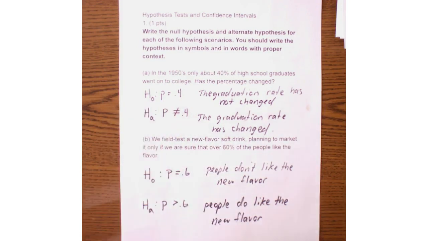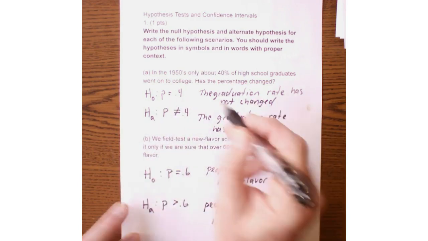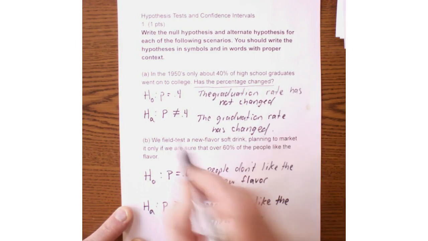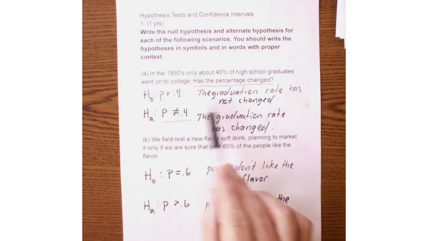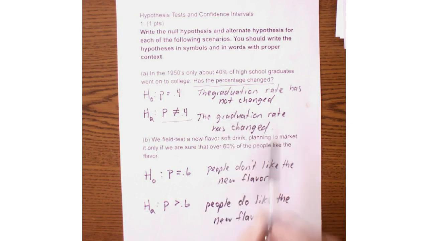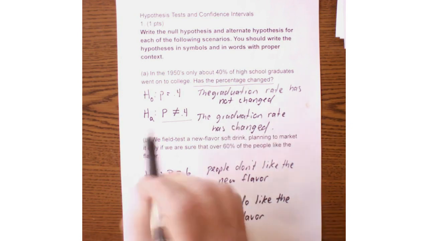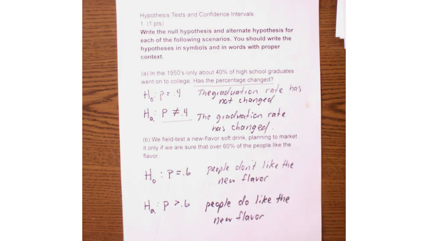In part A, I'm assuming that P is equal to 0.4, and since it asked, has the percentage changed? P is not equal to 0.4. So the null hypothesis says the graduation rate has not changed, where the alternate says the graduation rate has changed. In other words, I'm skeptical of the null hypothesis.